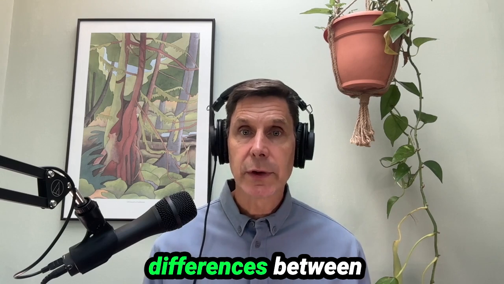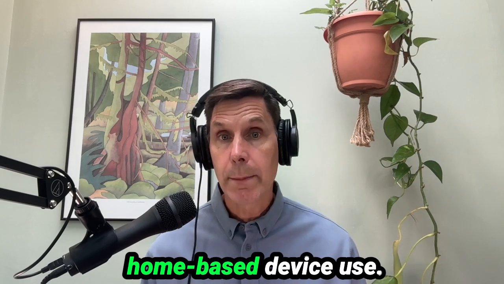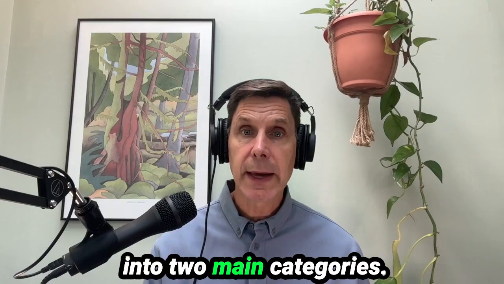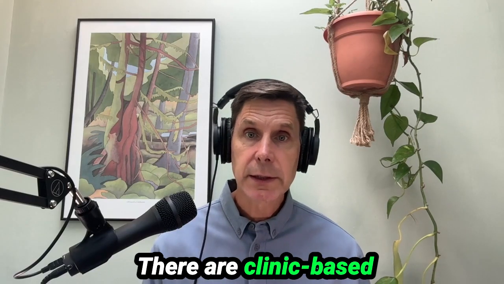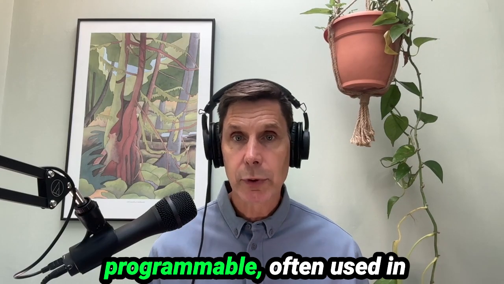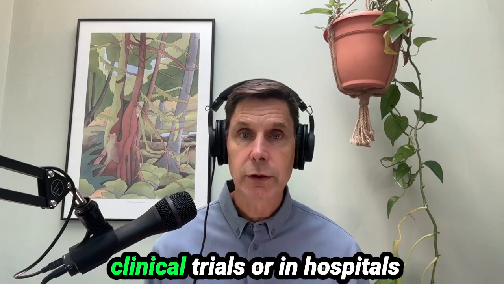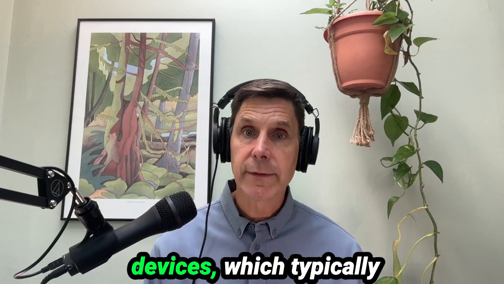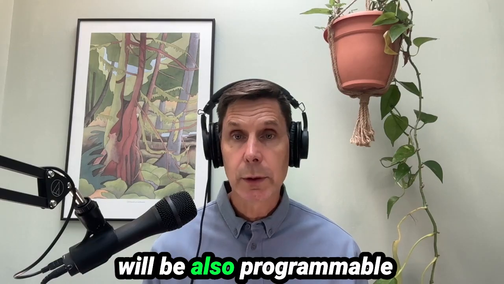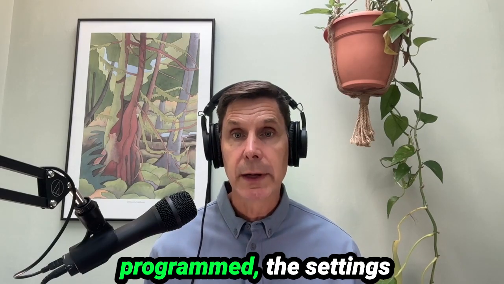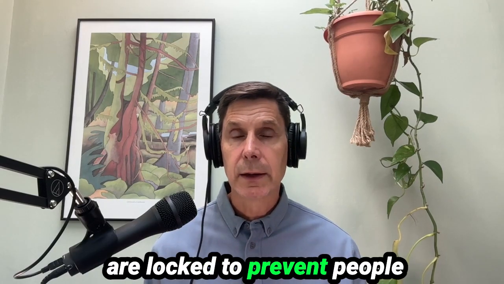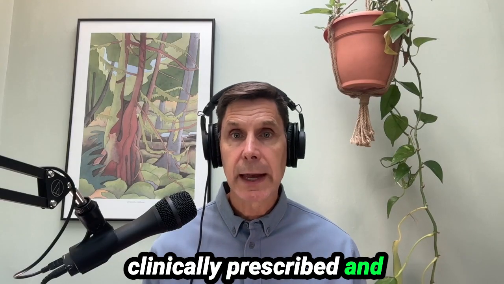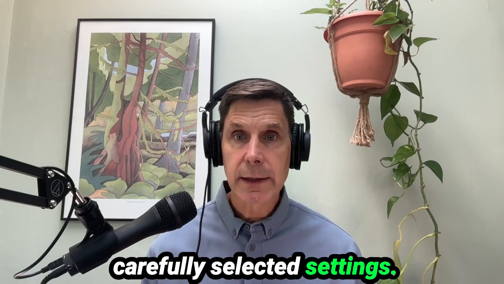Now let's look at some differences between clinic-based versus home-based device use. Certified tDCS devices fall into two main categories. There are clinic-based devices, which are typically programmable, often used in clinical trials or in hospitals or outpatient clinics. And then there are home-based devices, which typically will also be programmable, but once they're programmed, the settings are locked to prevent people from interfering with the clinically prescribed and carefully selected settings.